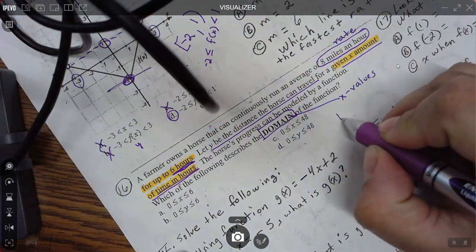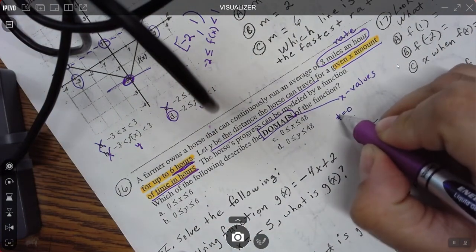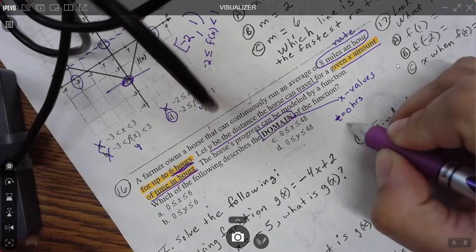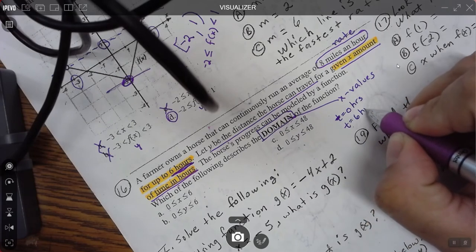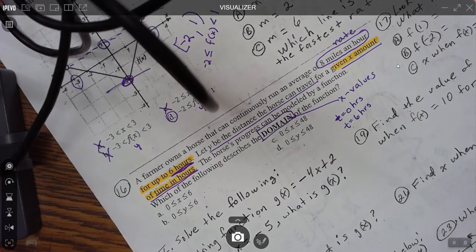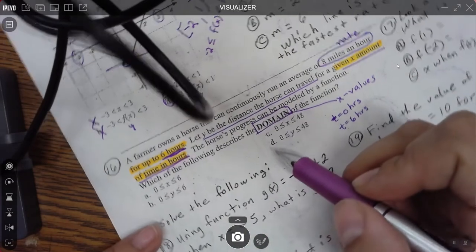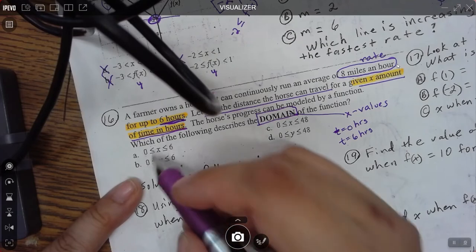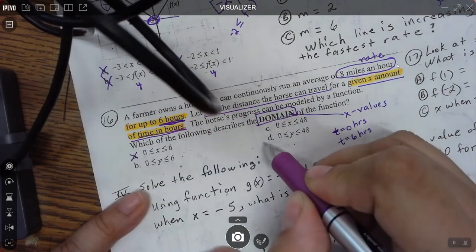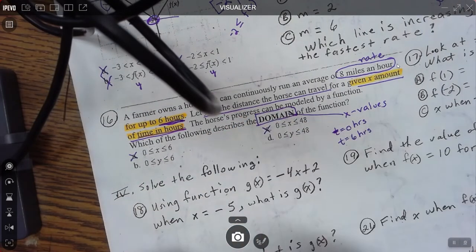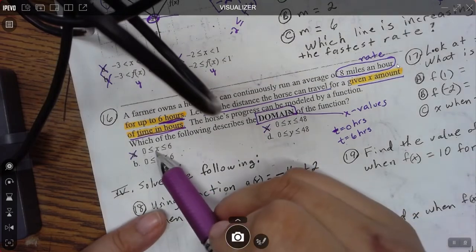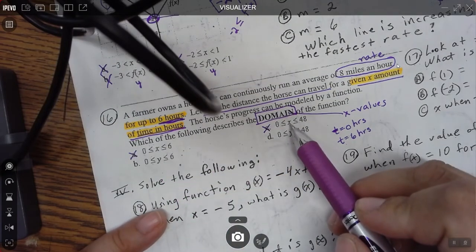So the horse starts running at time equals 0 hours and stops running at time equals 6 hours. That's like the maximum it can do. All right, from the choices, we can cancel A and C. Do you know why we can cancel them? Because they have an X right there.